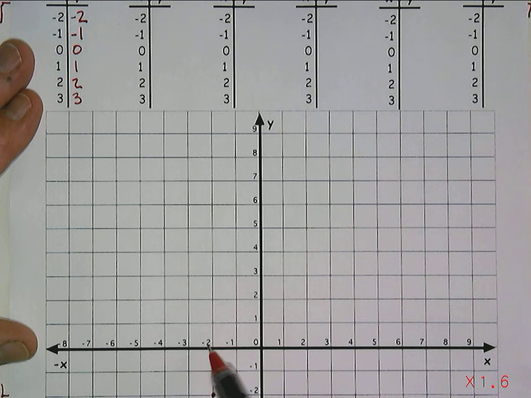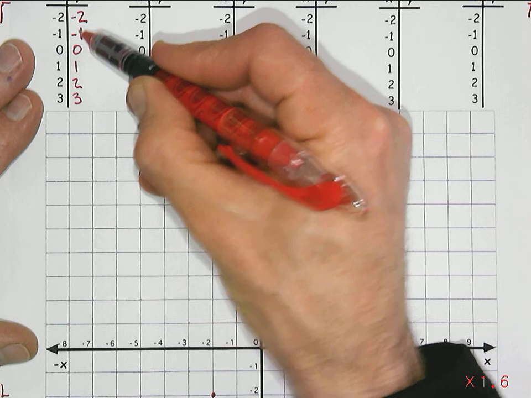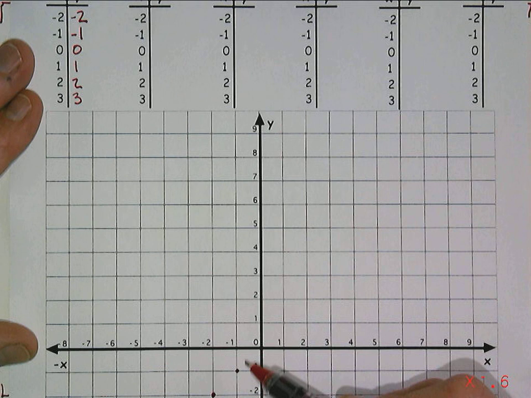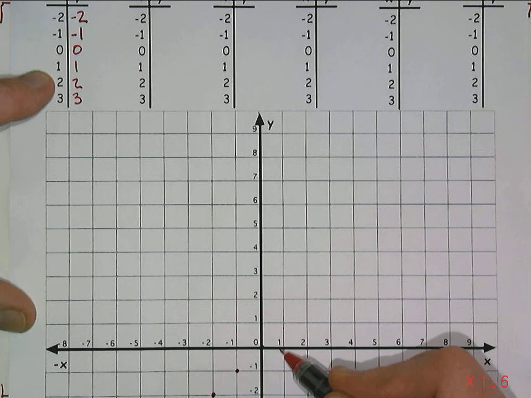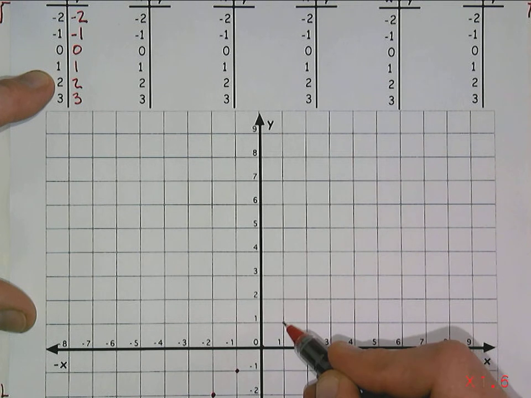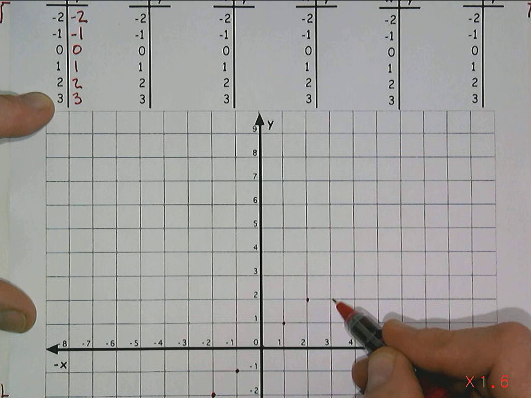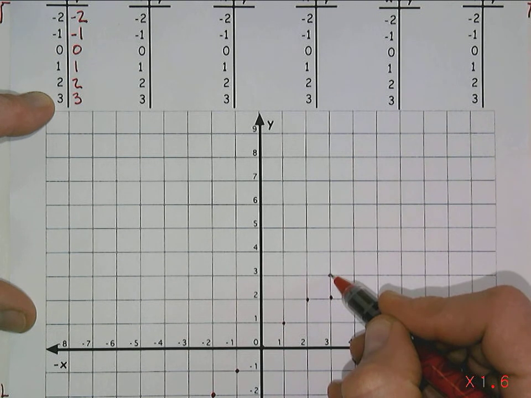X is negative 2. This is the x line. This is the y line. If I go x is negative 2 down to y is negative 2, that's that point. And then the next one, negative 1, where x is negative 1, y is negative 1, and that's the next point. And then 0, 0. When x is 1, y is 1. When x is 2, y is 2. When x is 3, y is 3, up there.